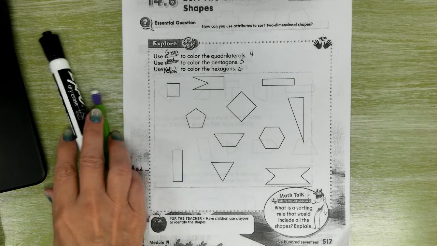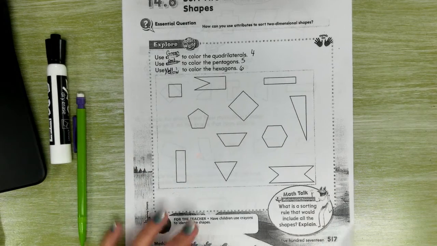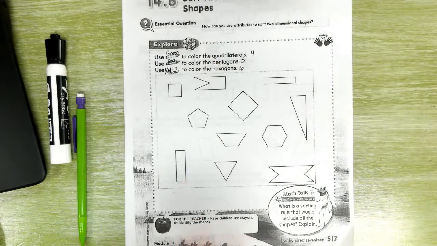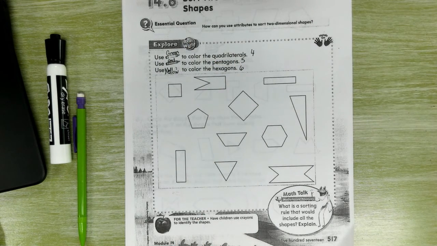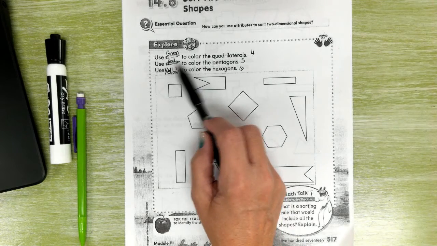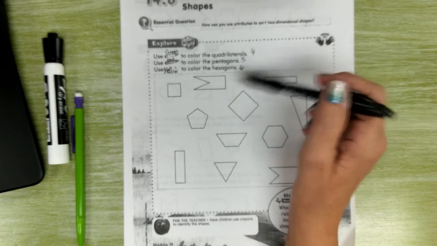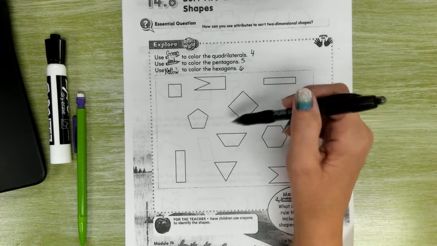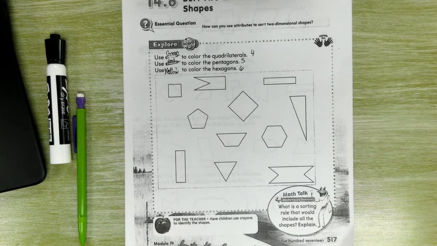Hey there. We're going to talk about sorting two-dimensional shapes today. And this front page is pretty easy. I did go ahead and label these for you. And you can use this video to understand what color to color these.